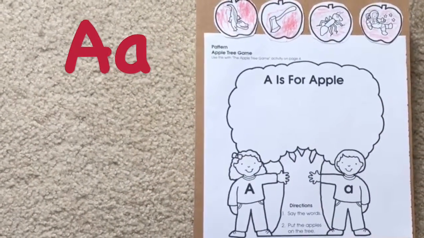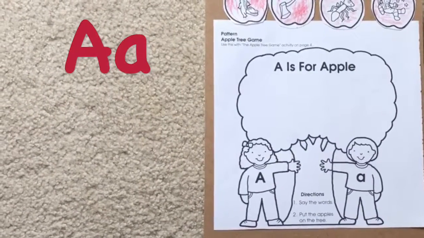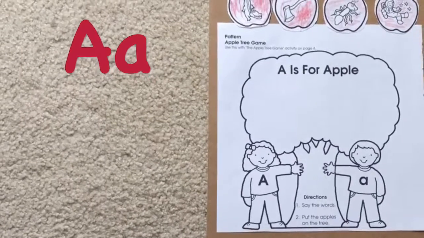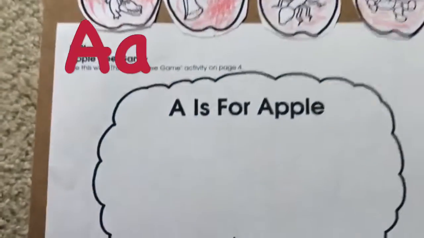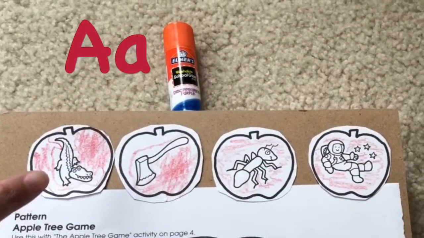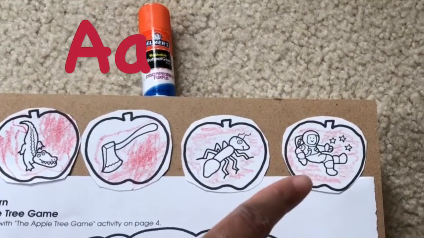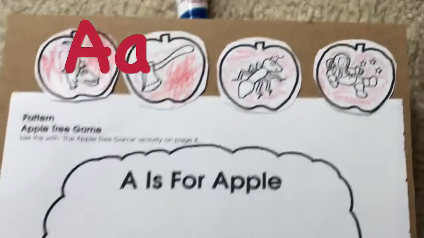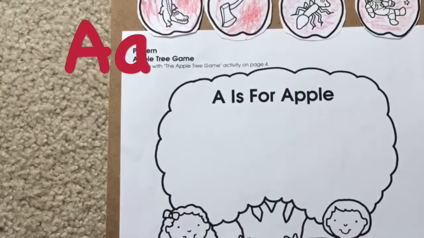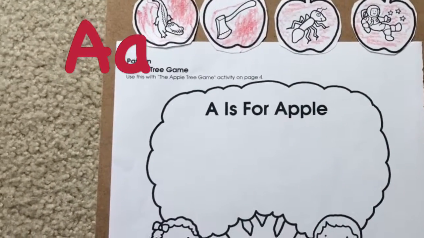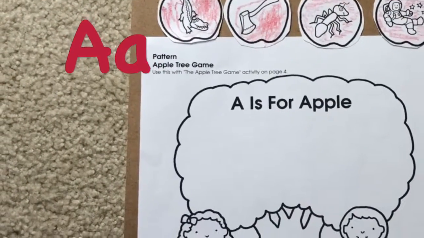Okay, so in this activity, we have a worksheet here where we're going to color the tree. We've already colored the apples, and then we're going to place the apples on the tree with the glue stick. Shaun, what's that? Alligator. And that? Axe. And what's that? And astronaut. Good. So now go ahead and color the tree, and then we're going to glue the alligator, the axe, the ant, and the astronaut, which are all things that start with the letter A. Good. Onto the tree. Go ahead.